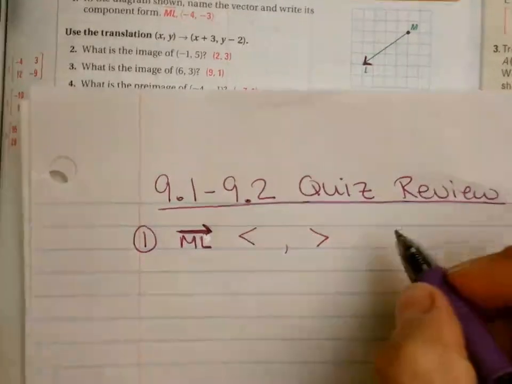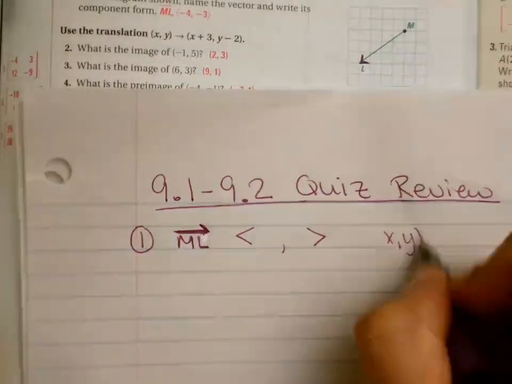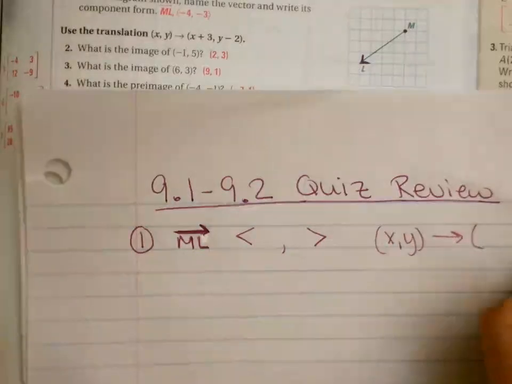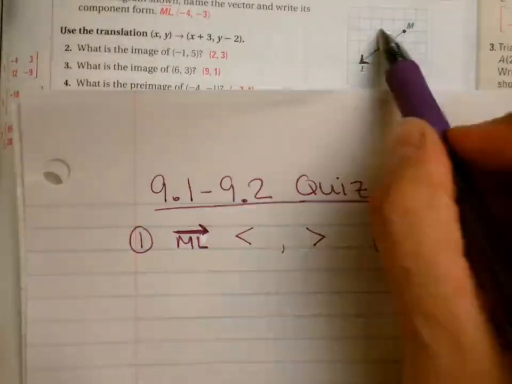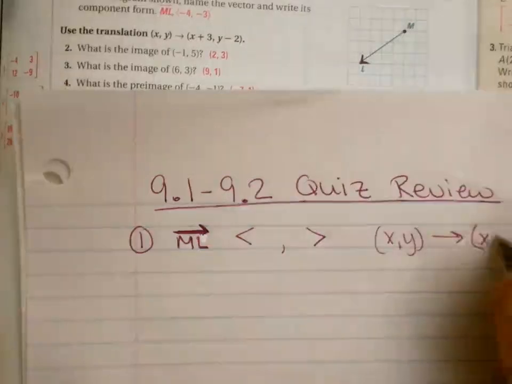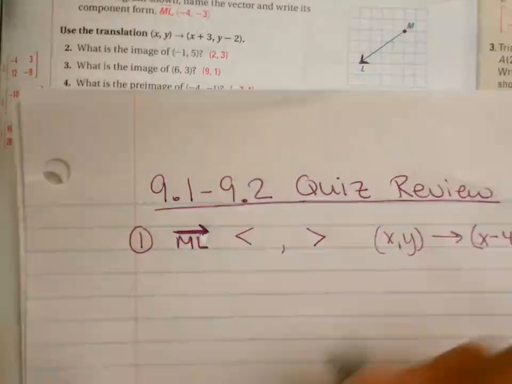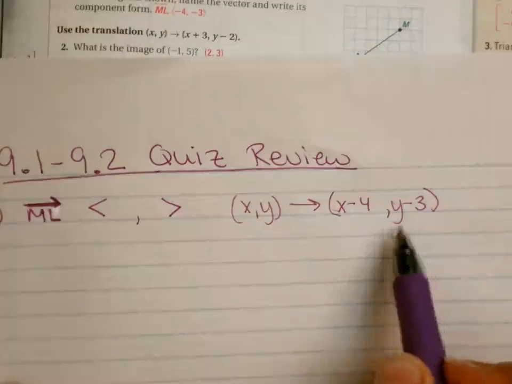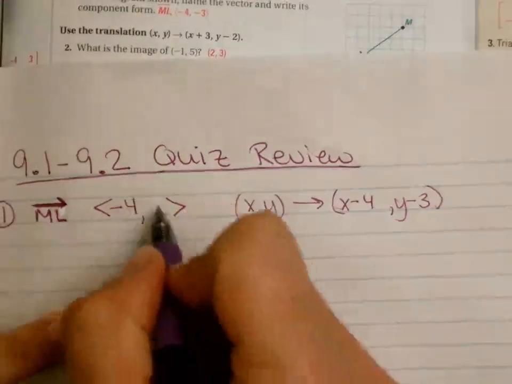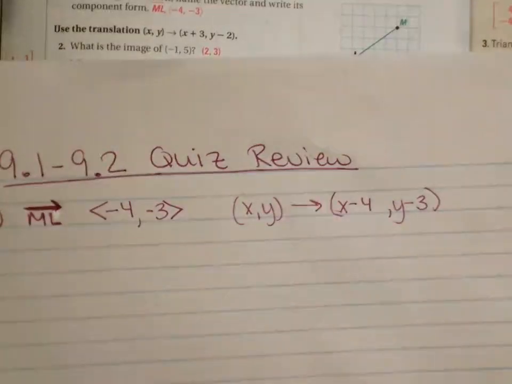And if I was going to write a rule for this, going from M to L, I would have X, Y becomes, I'm doing something to my X and I'm doing something to my Y. So my X value is left and right. I'm going 1, 2, 3, 4 to the left, or minus 4. And then for my Y, I'm going down 1, 2, 3. So instead of writing my rule as X, Y becomes X minus 4, Y minus 3, I just put -4, -3, and that is the component form. It's just like an abbreviated way of writing that.